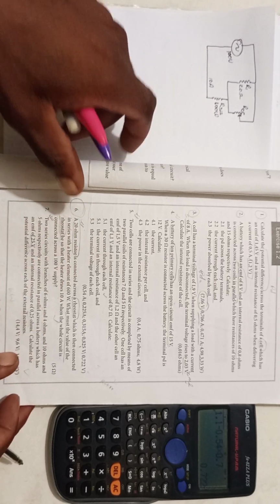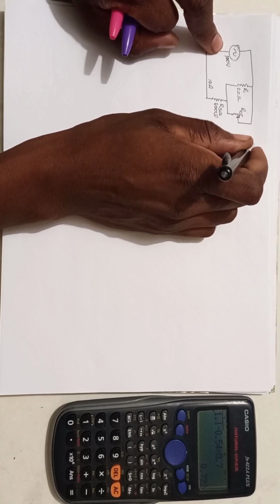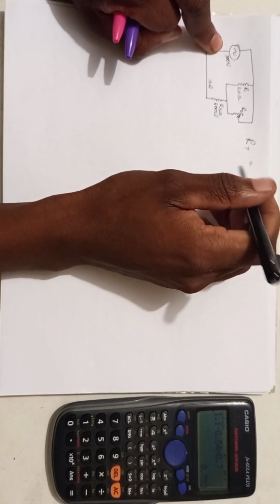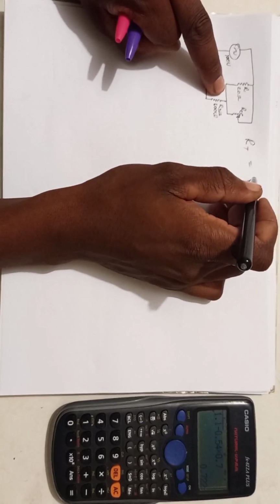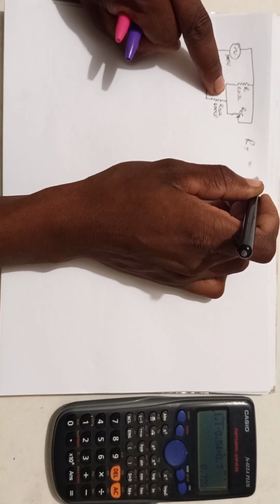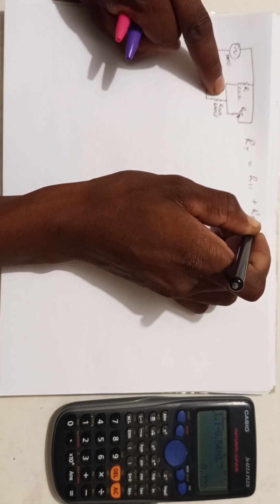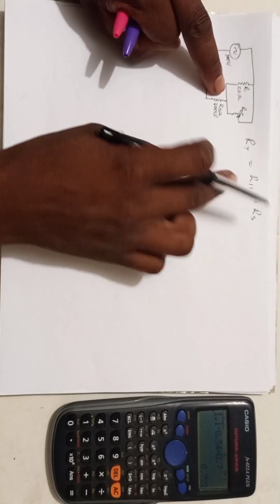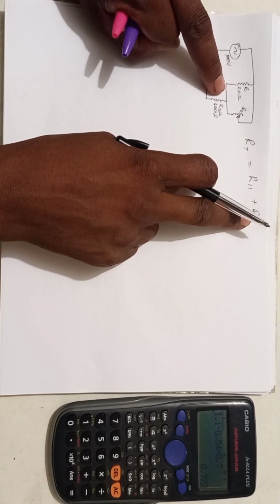So if we would want to calculate RT, we would have to say RT equals R parallel plus R series. So can we get this and this?